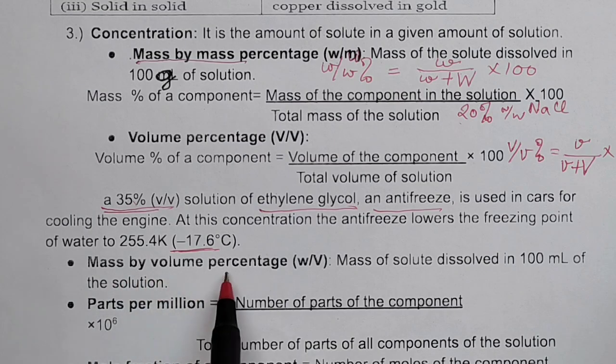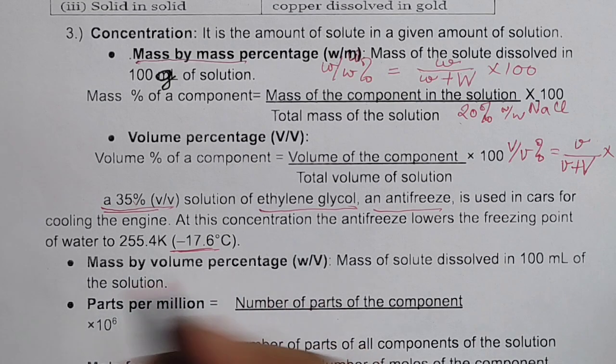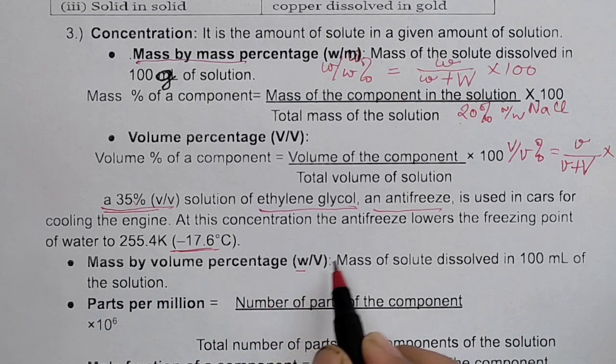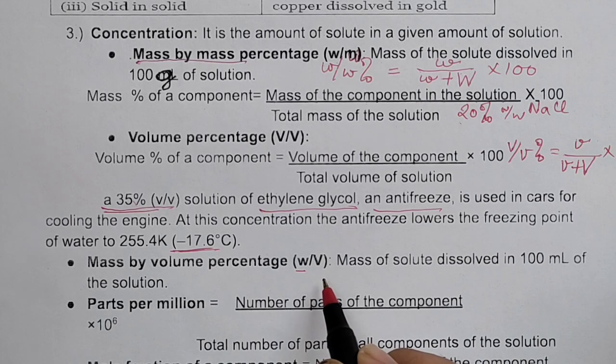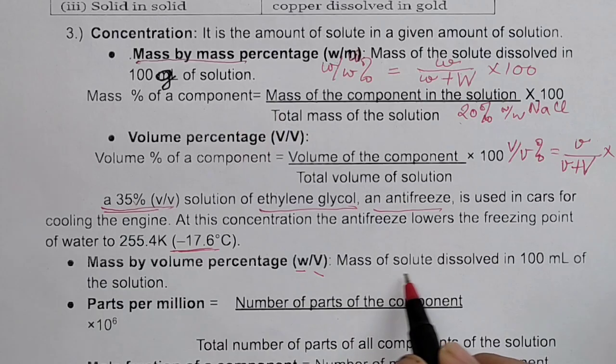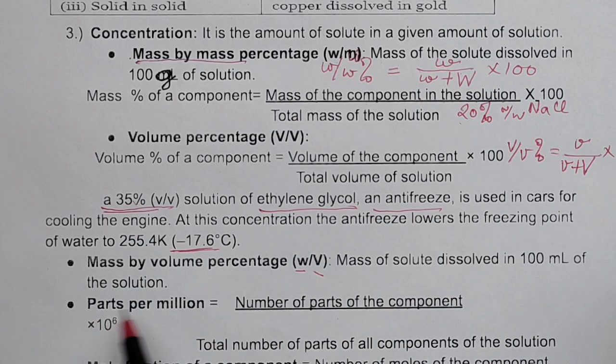Then you have mass by volume percent. For the solute we talk in terms of mass, and for the solution you're dissolving it in liquid form. So you can define it as mass of the solute dissolved in 100 ml of the solution. In 100 ml you are dissolving.